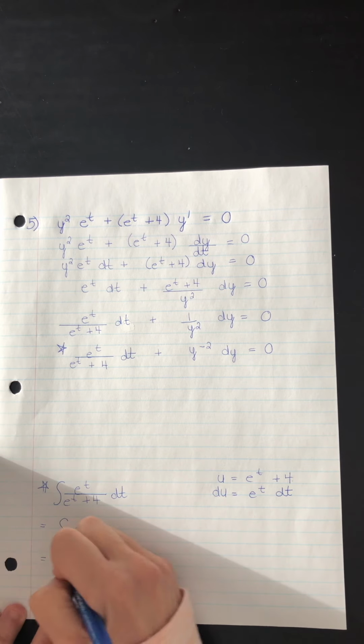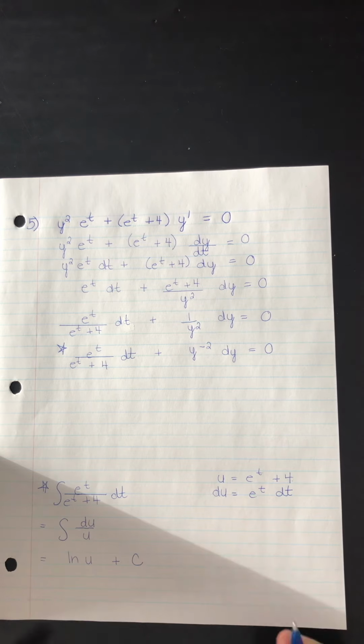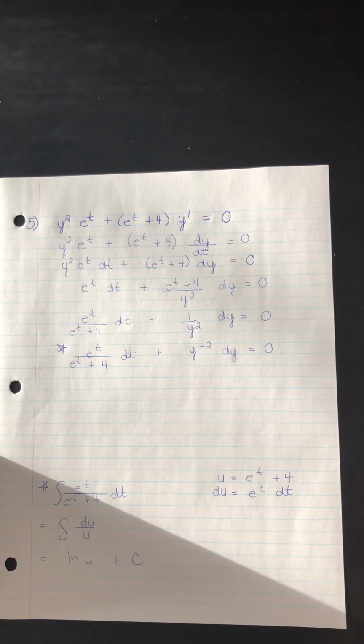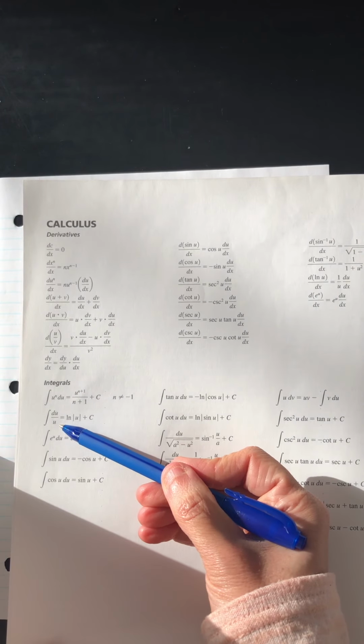And what's that? That's the ln of u. And again, we did use that in the second example today. We've used that same integral twice, but I remind you it's right here, okay?